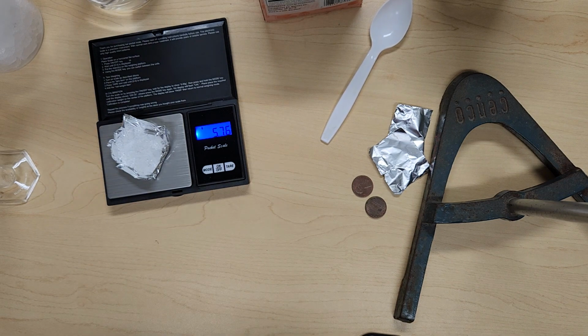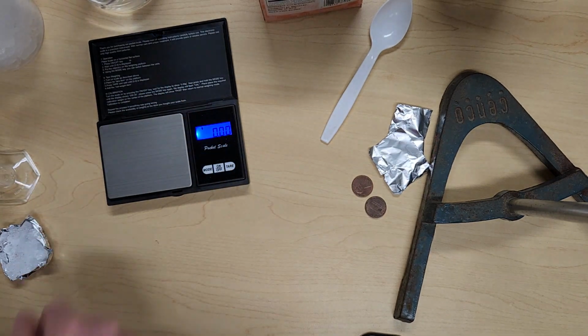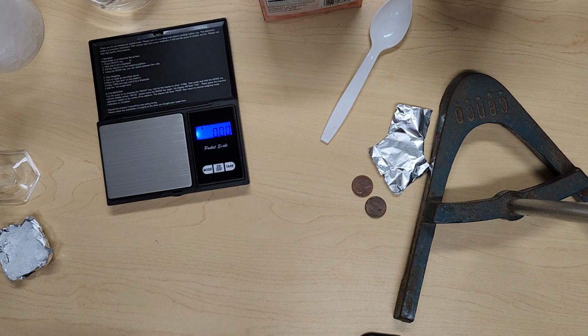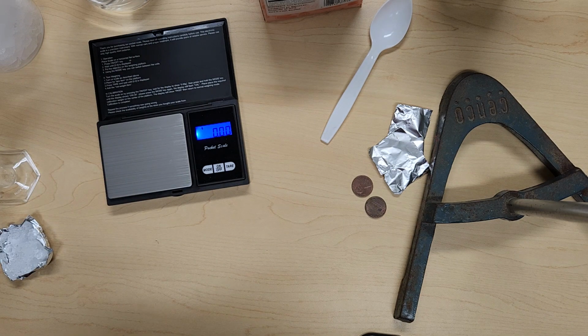Now we have to wait and be patient until that ice goes through its change. Set it aside. We're going to allow it to melt, and once it's melted, we want to carefully transfer that tray and the melted ice back onto the balance to see if there have been any changes in mass.